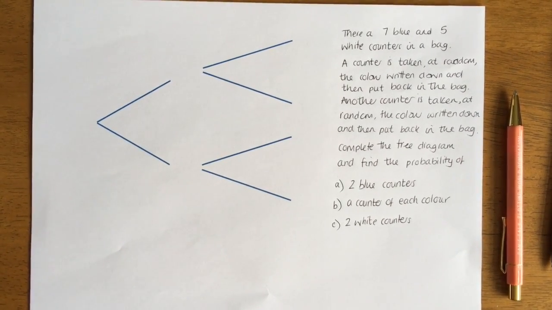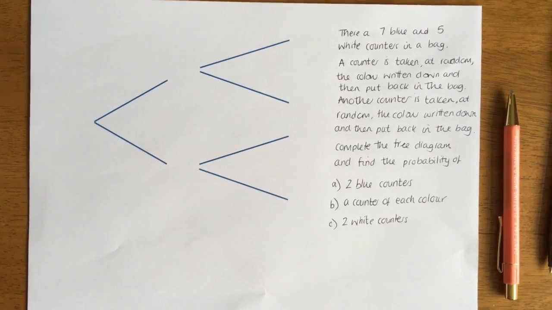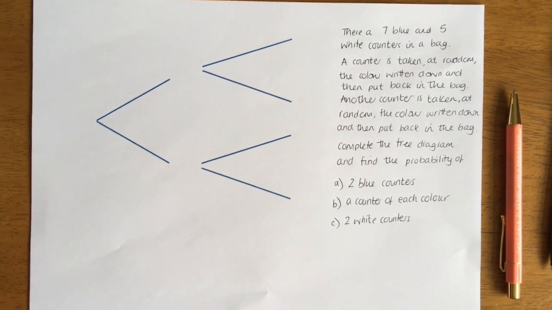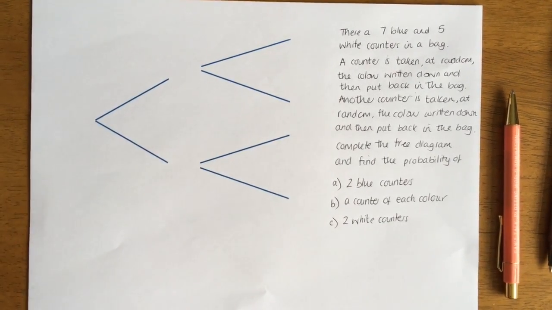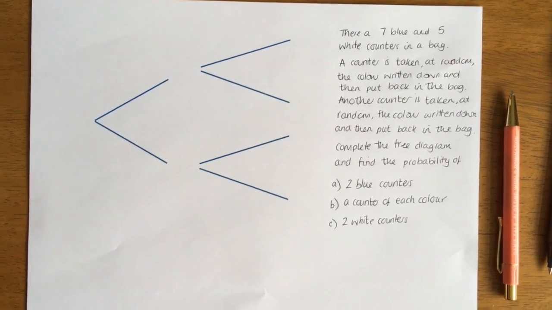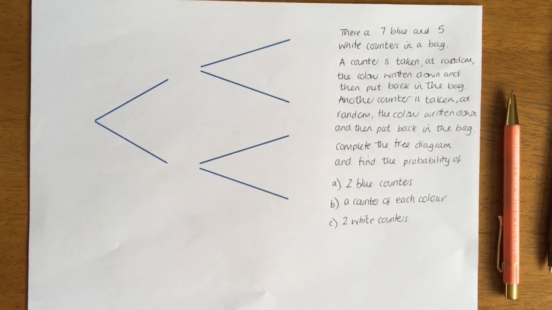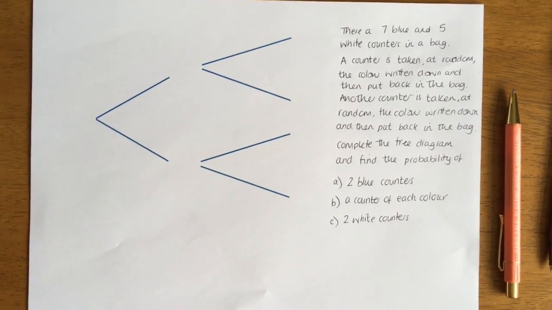Last video, I showed you how to fill in your probability tree diagram. What we're going to do this time is fill in a tree diagram, but then we're going to actually find the probability of choosing two particular coloured counters. So I'm going to go over with you again, just very quickly, filling in the tree diagram. So we'll read the question.